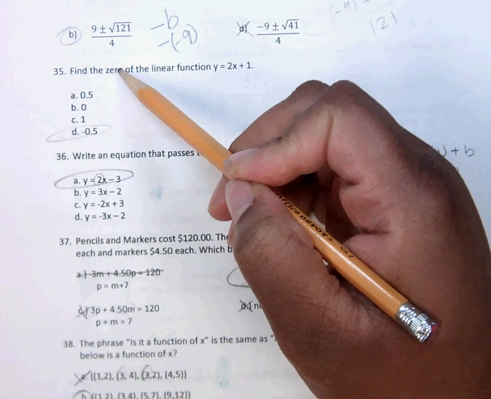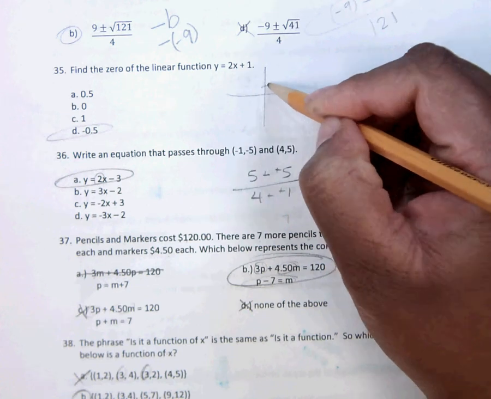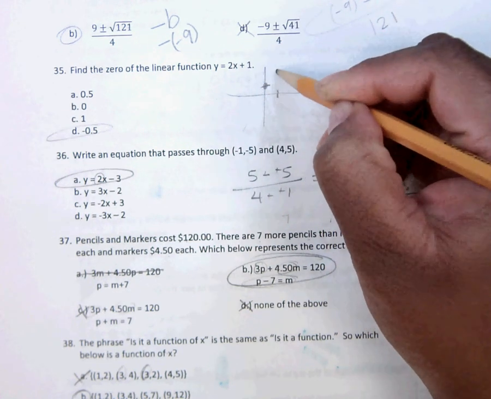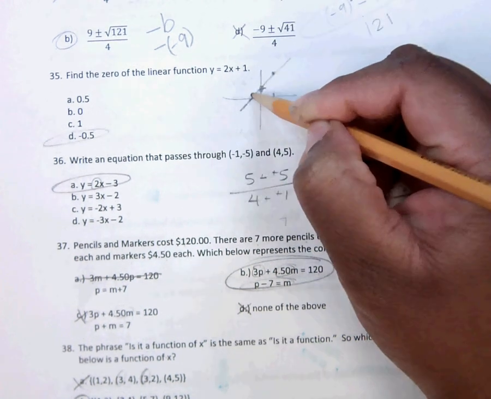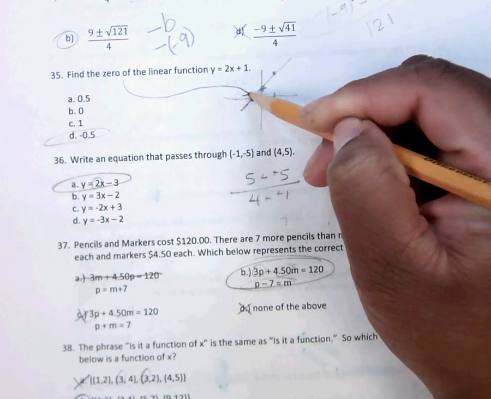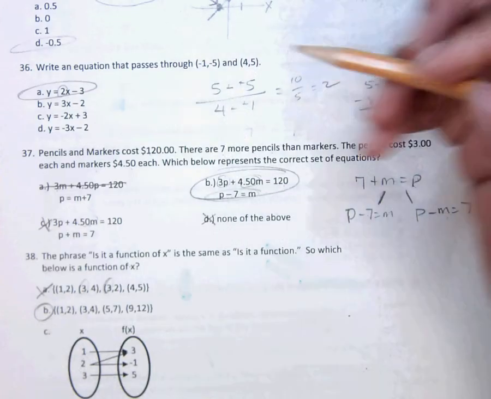0 means on the x-axis, so you would graph this in the calculator, and this here is the 0. That is the 0 right there on the x-axis. 36 is menu 613.